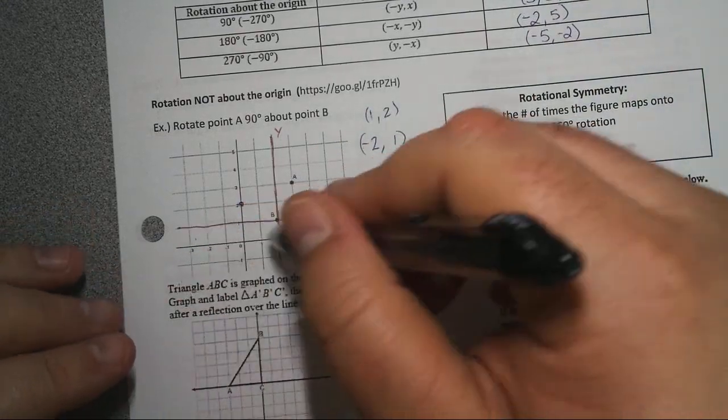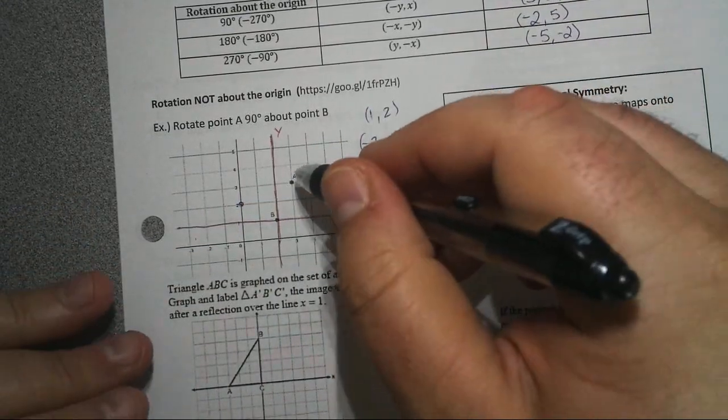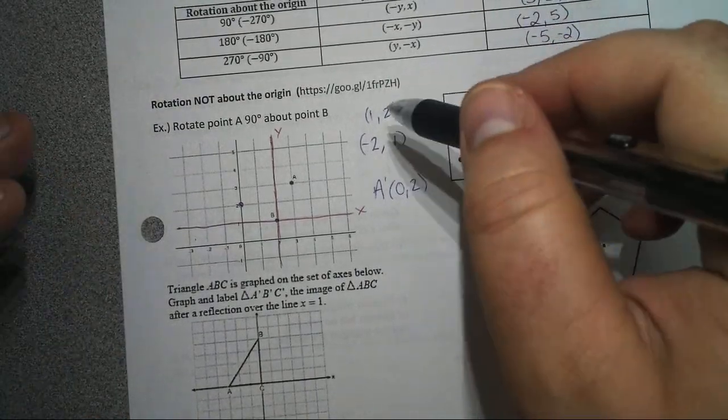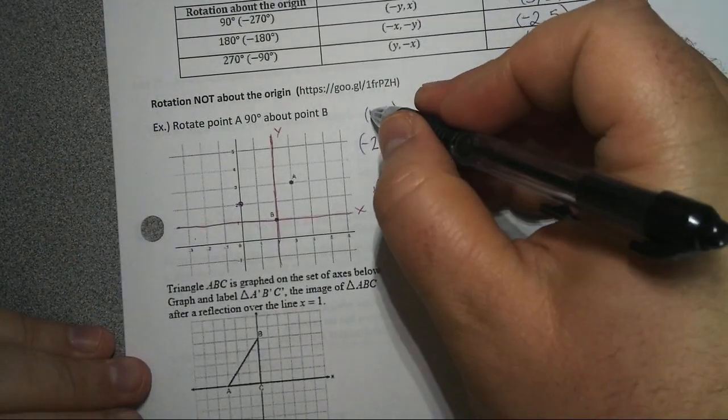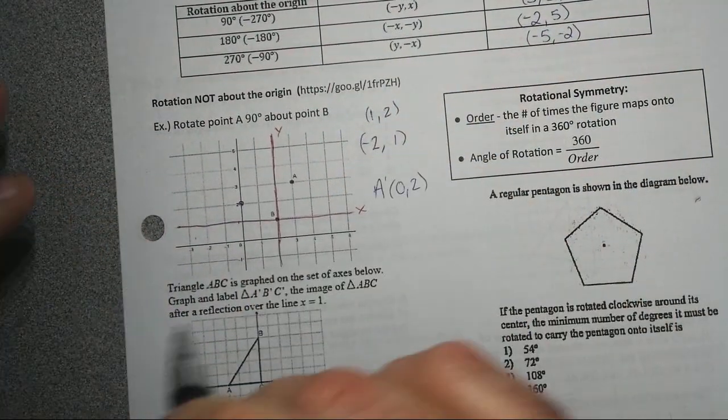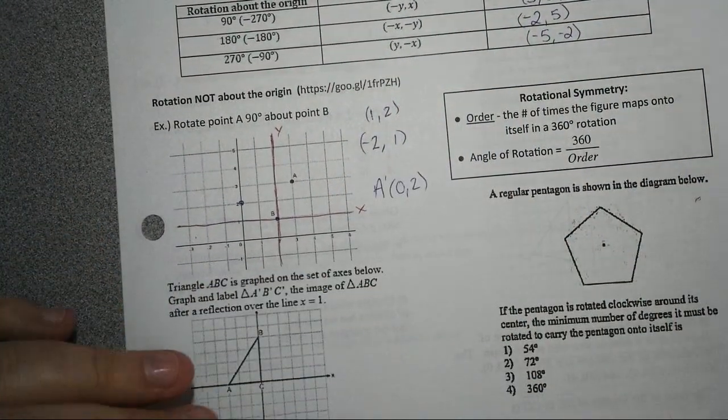You just create new axes, fake ones, right? You pretend like these are my new coordinates. I do my swap and op, or swap, or negate both, whatever it is, and then I graph that point using my fake axes, and then I read the point using the real axes, and we're done.